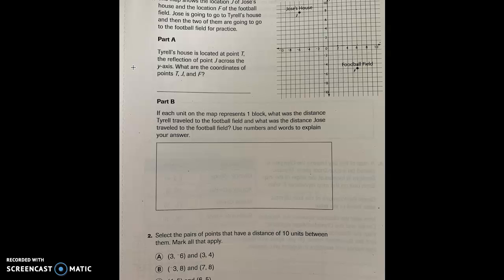So the first thing you should do is write down the coordinates for J. Remember, to get the coordinates, you travel down to the x-axis, write this number, and then travel over to the y-axis and write this number.